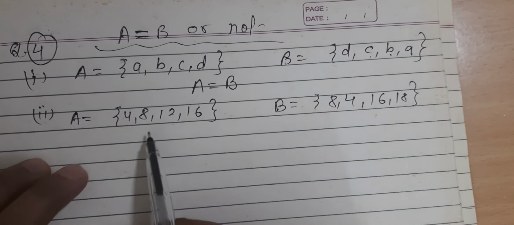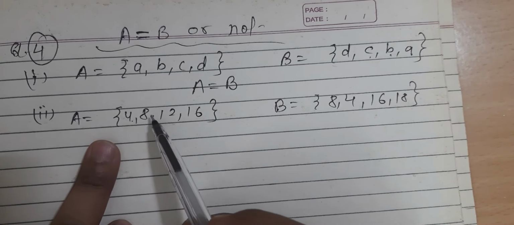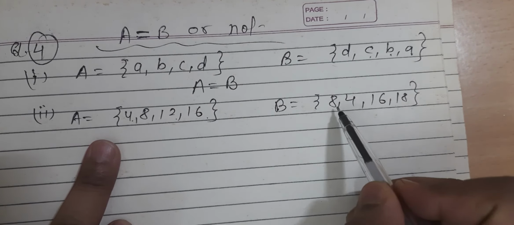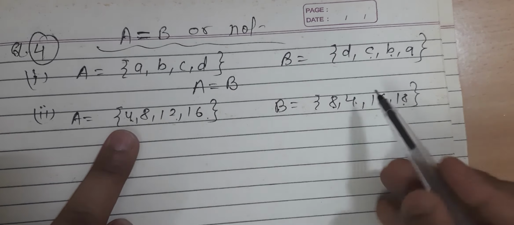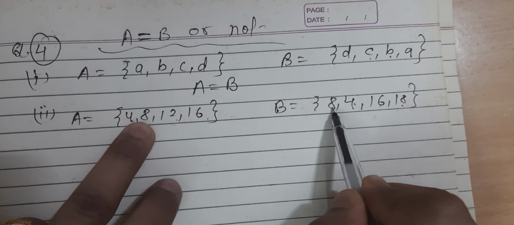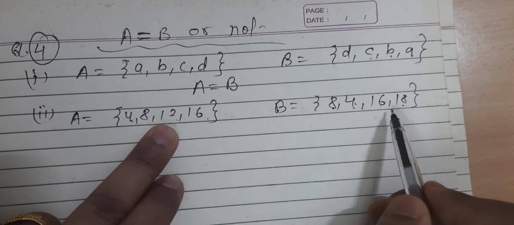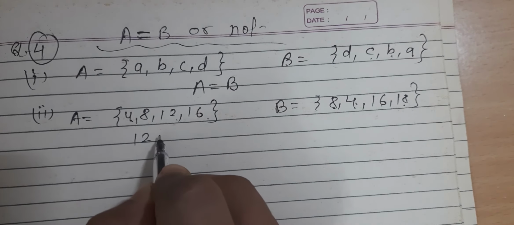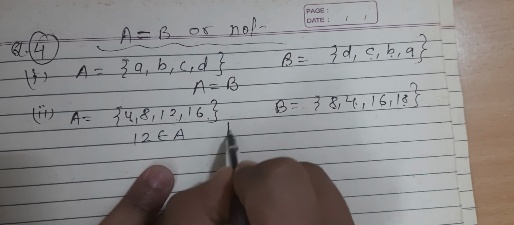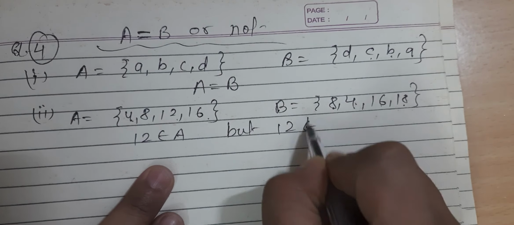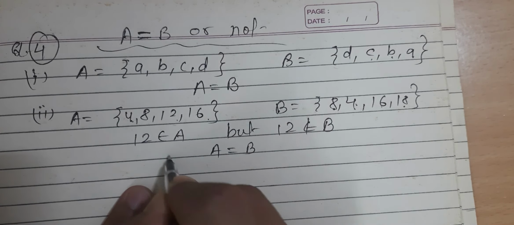Now see the second one. In the second question, set A is 4, 8, 12, 16, and set B is 8, 4, 16, 18. So 4 is here as well as here, 8 is here as well as here, 12 is in set A but not in set B. So we can write this 12 belongs to set A, but 12 does not belong to set B. It means set A is not equal to B.